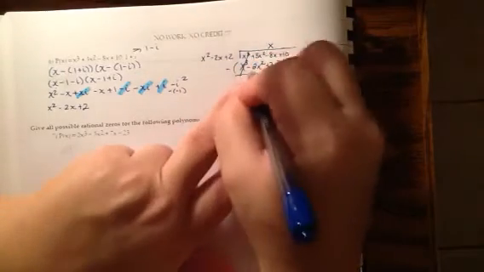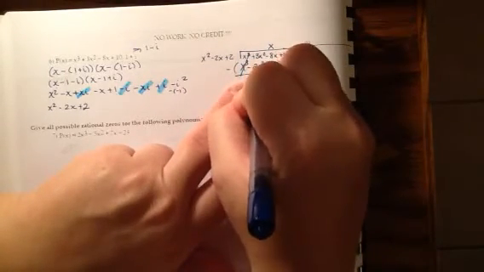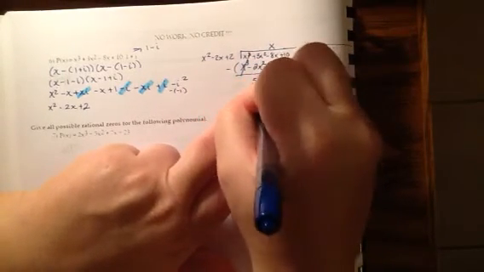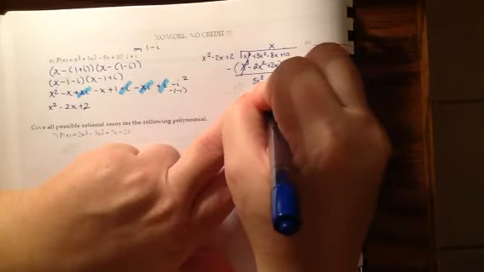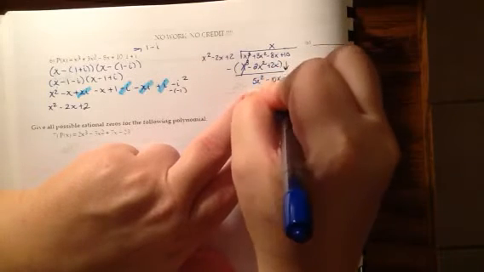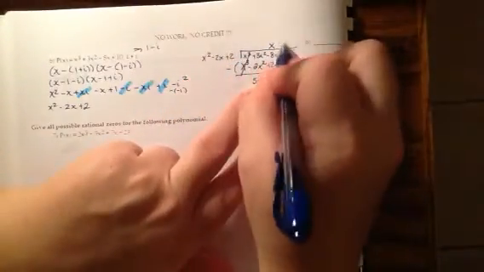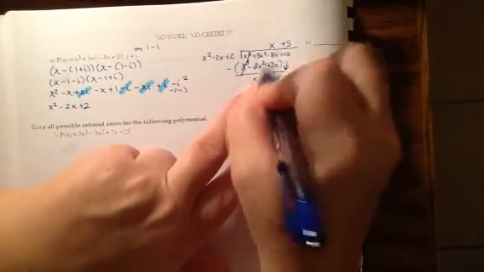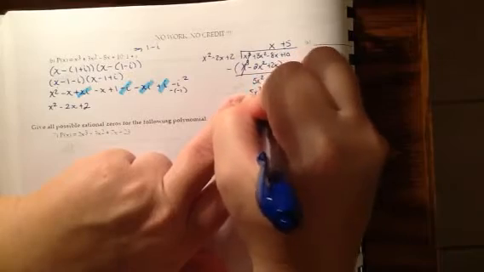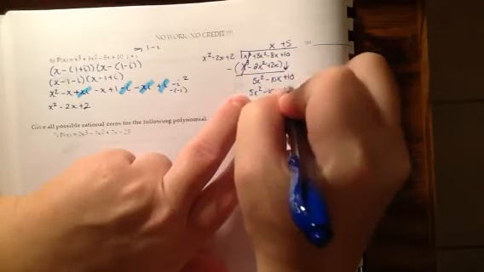Subtract, the first ones go away. This becomes a 5x squared minus 10x plus 10. To make x squared look like 5x squared, you need to multiply by a plus 5. 5x squared minus 10x plus 10.